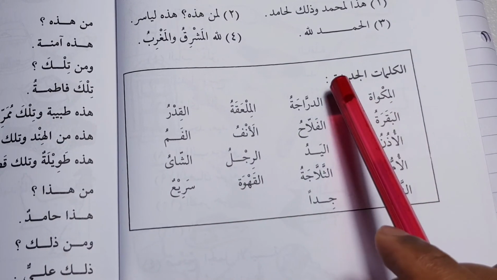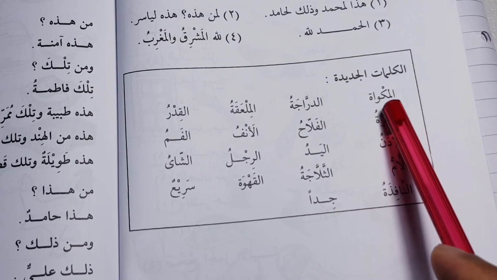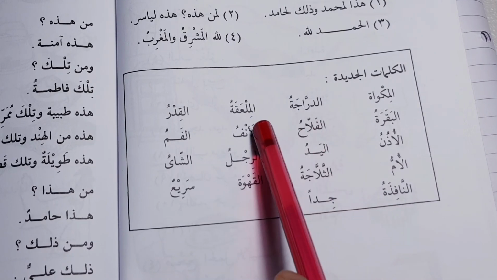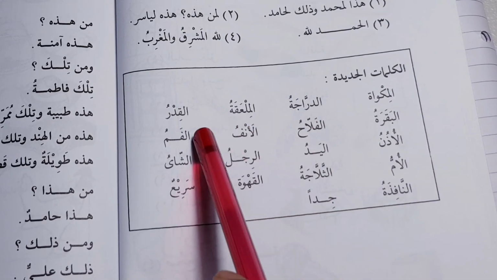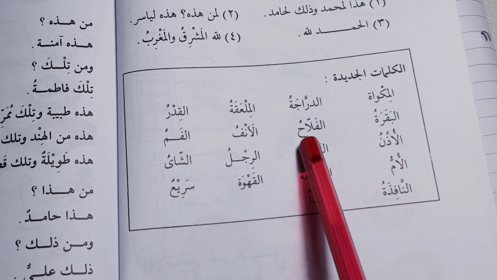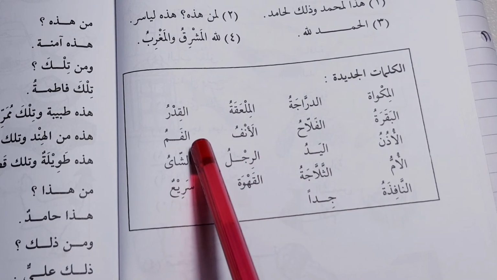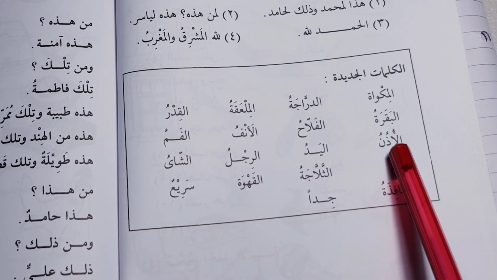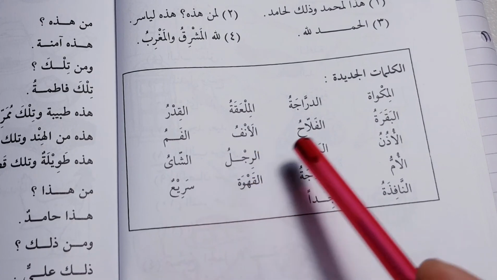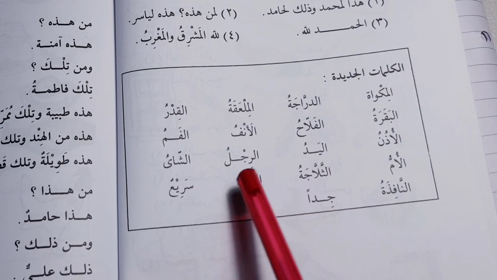الكلمات الجديدة, new words. المكواة, iron. الدراجة, bicycle. الملعقة, spoon. القدر, pot. البقرة, cow. الفلاح, farmer. الأنف, nose. الفم, فم is mouth. الأذن, ear. اليد, hand. الرجل, the foot.